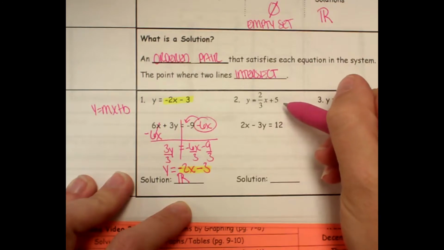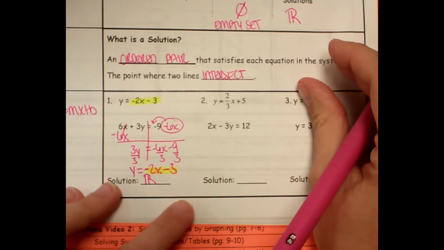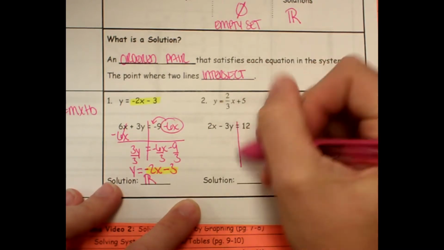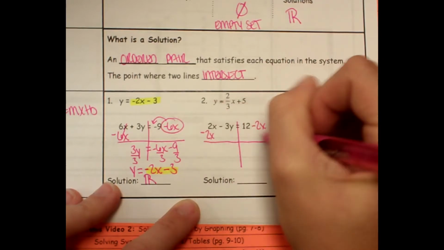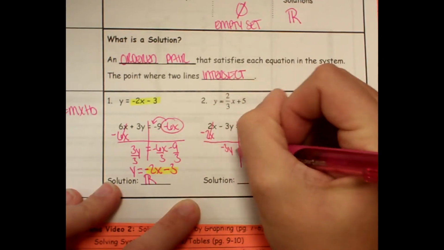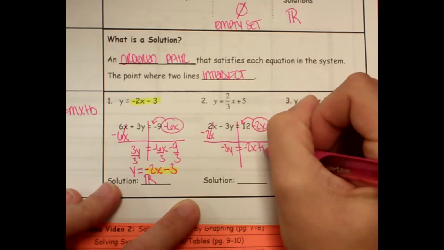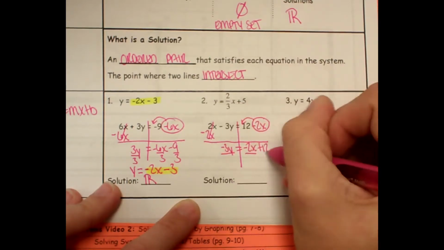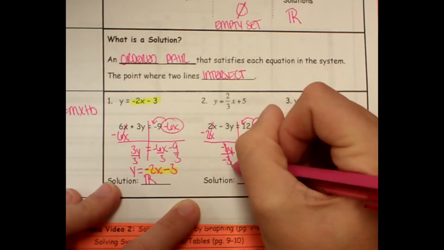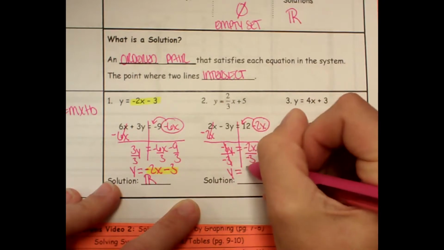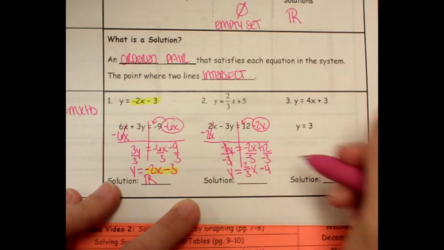So if we look at example number 2, the top one is already y equals 2/3 x plus 5. But we are going to have to solve the bottom one for y. So subtract 2x from both sides, minus 3y. Rearrange this side, so minus 2x plus 12. Sorry that there's not enough room. Divide everything by negative 3. You'll get that y is equal to 2/3 x minus 4.